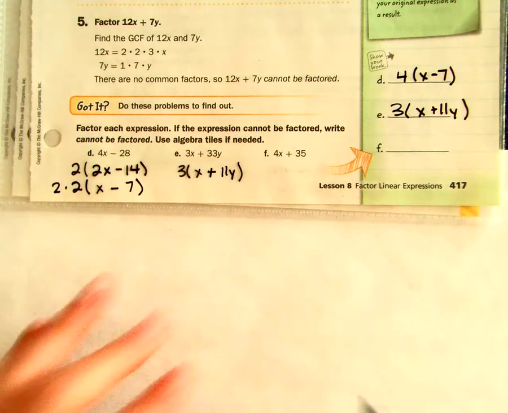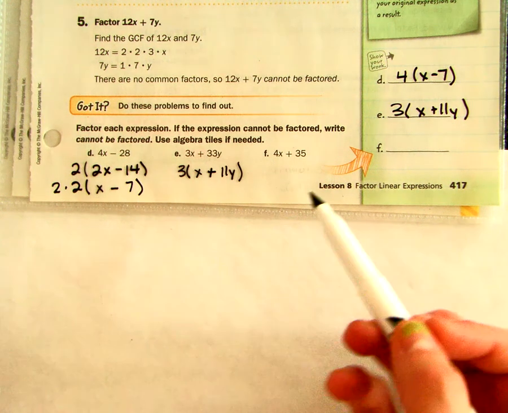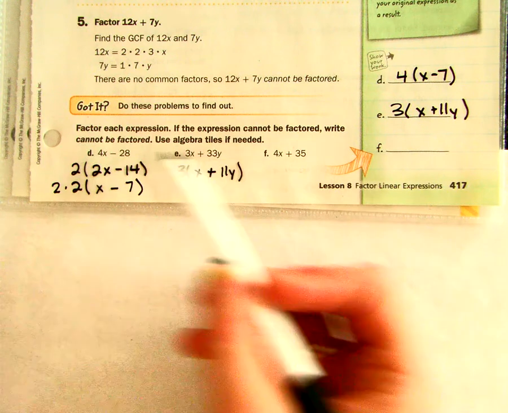If we look at letter F, I have 4x plus 35. Again, I ask myself, is there anything common between 4 and 35? There's no common factors, so as our directions stated, we need to write cannot be factored.